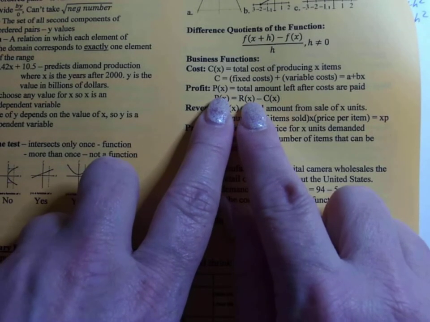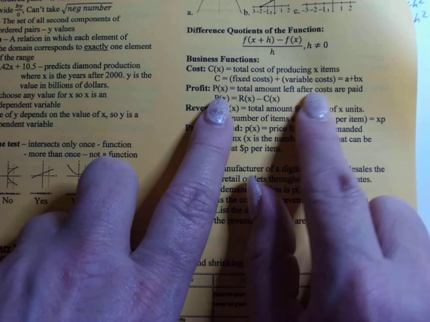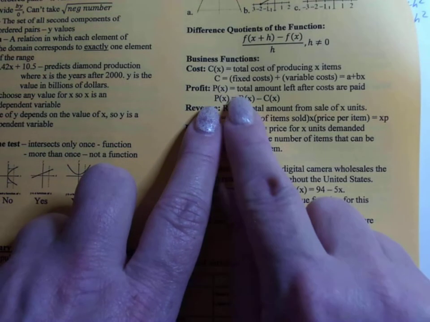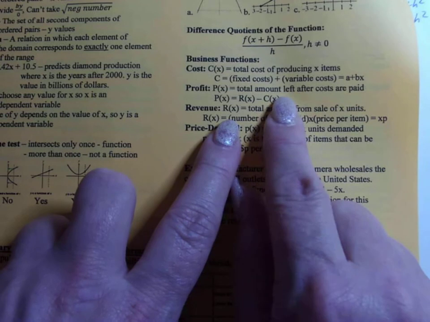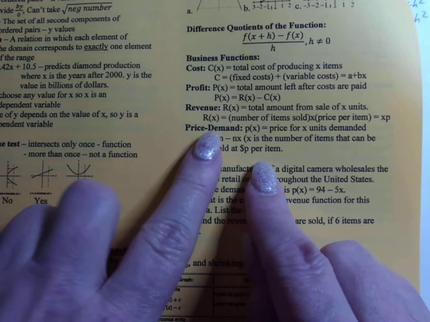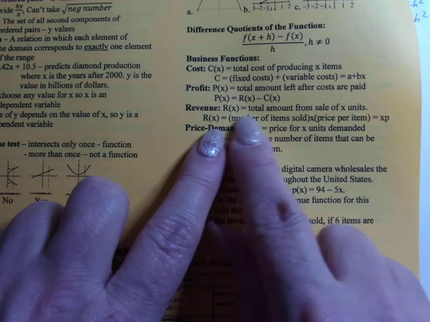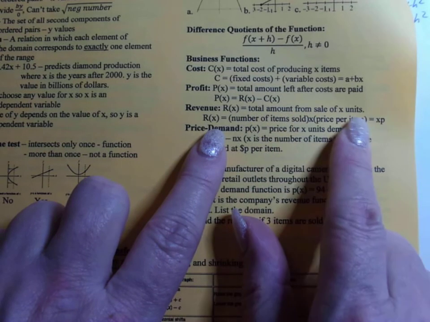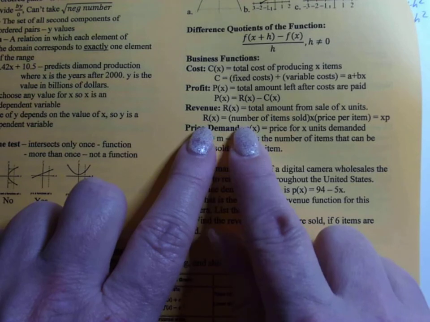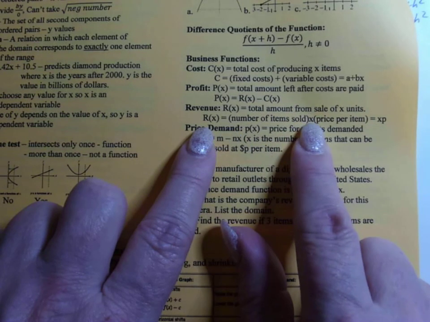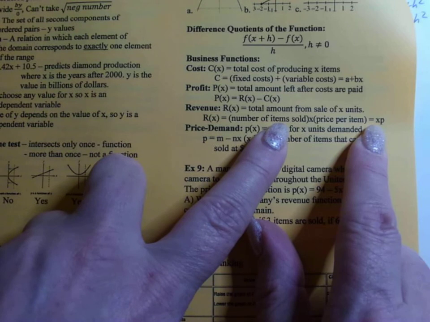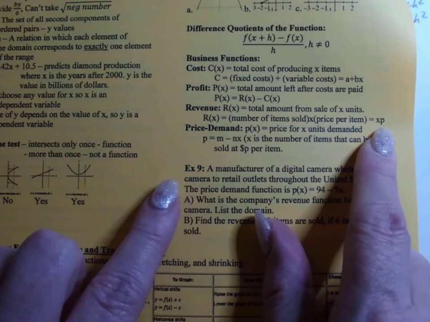Profit, P of x, equals the total amount left after the costs are paid. That's how much you make, the profit. That's going to be the revenue minus the cost. So however much you bring in minus how much goes out. Revenue is the total amount from sale of however many units. And the revenue is the number of items sold times the price per item. So it's the number of items, which will be your x, times your price.